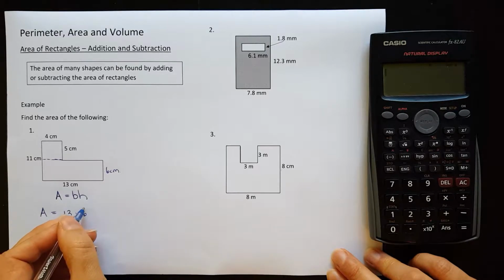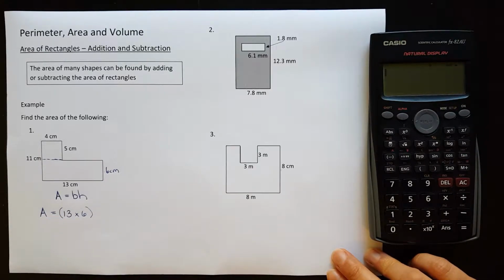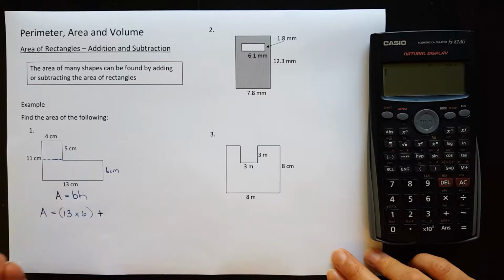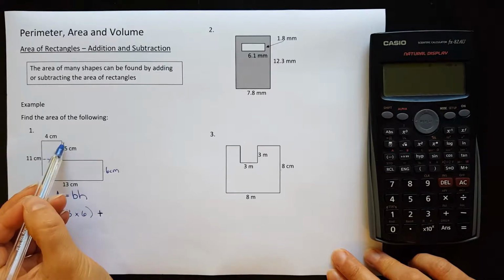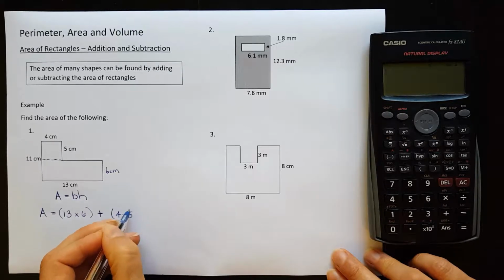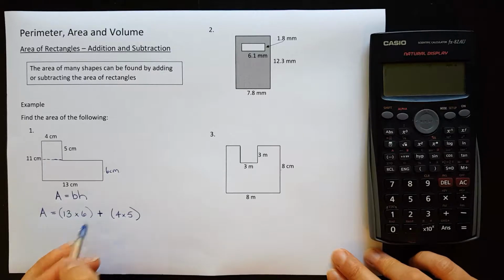I'm going to put that in brackets just to highlight that's my first rectangle. Then I'm going to add to that the area of my second little rectangle here. It's also going to be a base times a height. The base of that rectangle is 4 and the height is 5. So 4 times 5. There are the two areas added together.